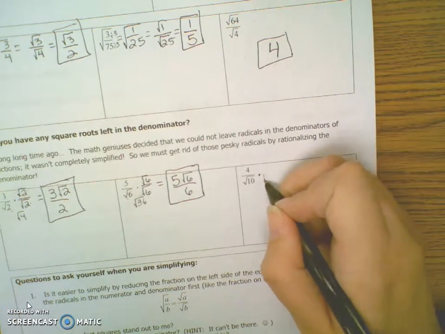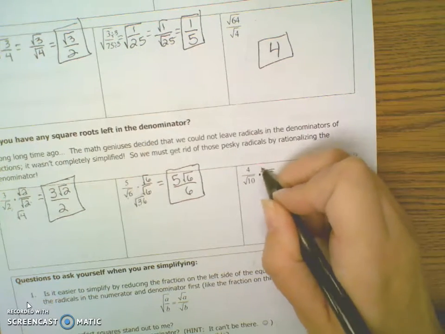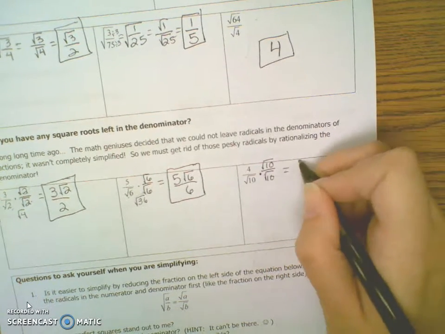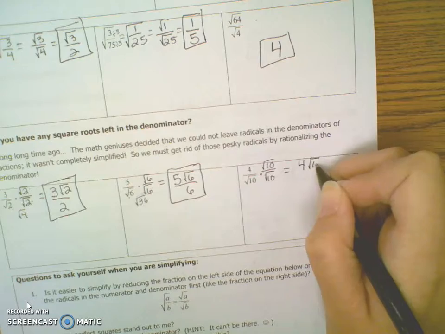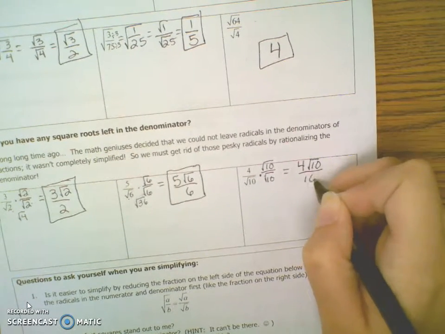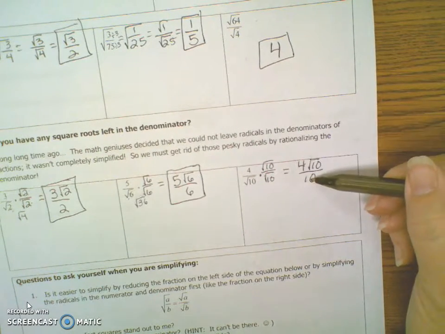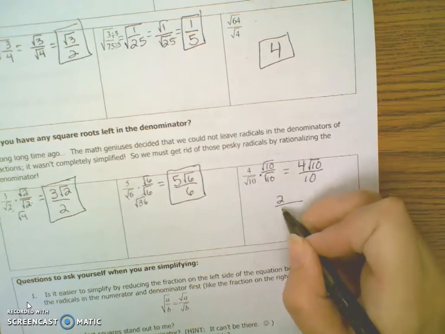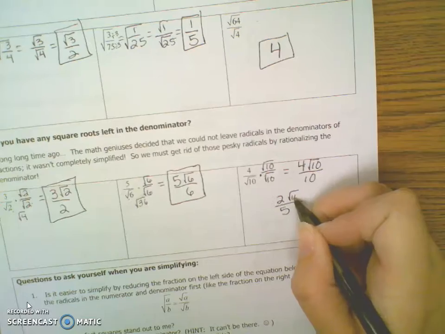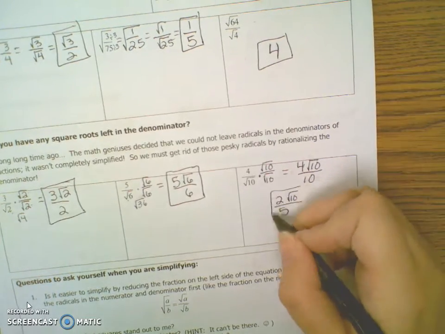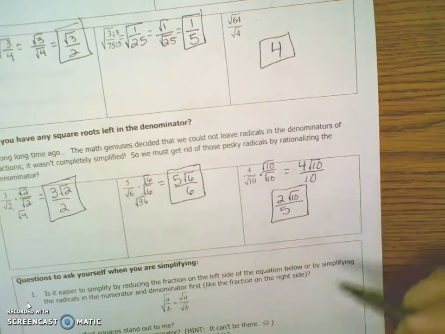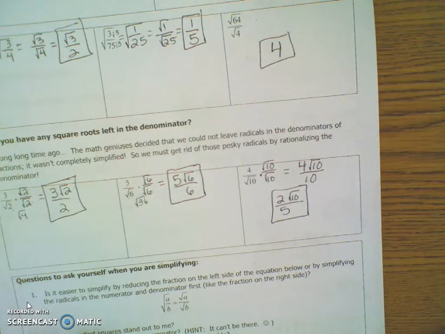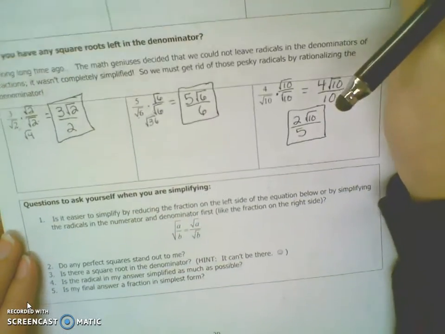Okay, last one. We're going to multiply by square root of 10 over square root of 10. That's 4 square root of 10 over 10. Now we have 4 and 10, and that can be simplified. We divide both of those by 2, and we get 2 over 5, and that square root of 10 is still there. That has not been simplified with the fraction. Okay, so that's as far as we can go on that one.